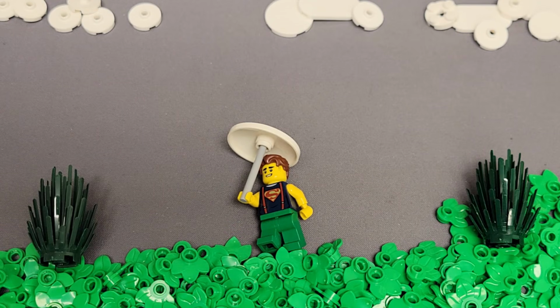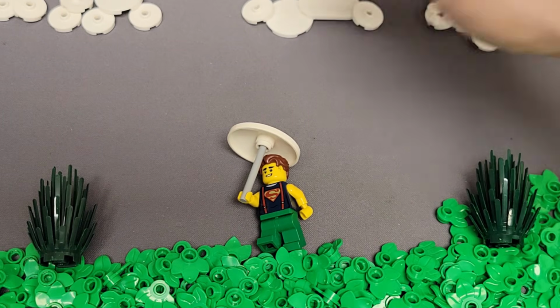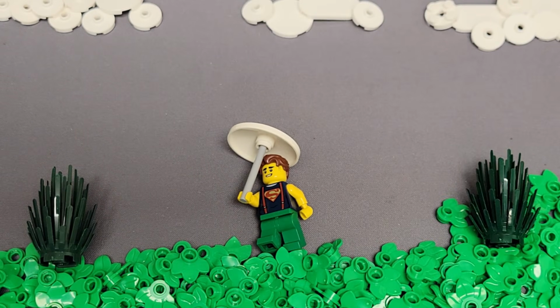The space requirements for micro scale are going to be 8 by 8 at the largest. So 8 studs by 8 studs is the largest I want to see for a micro build. Smaller is always welcome, but 8 by 8 is the max.